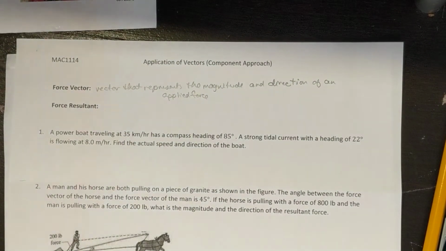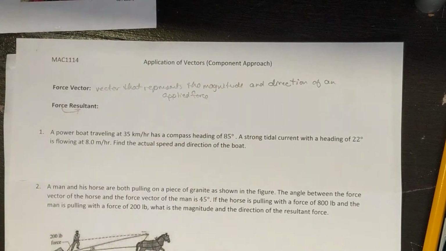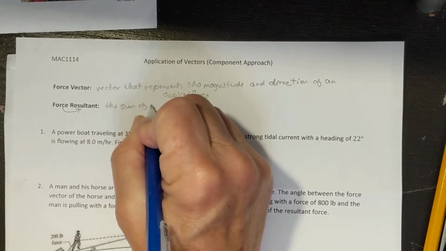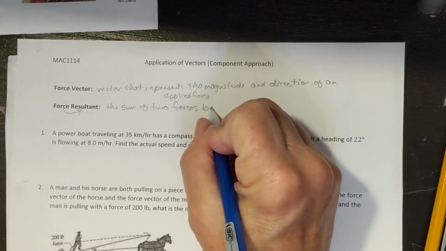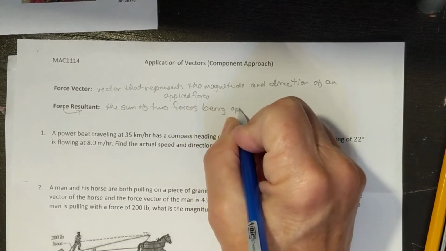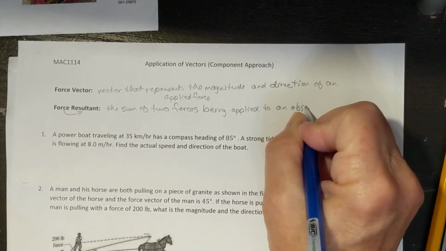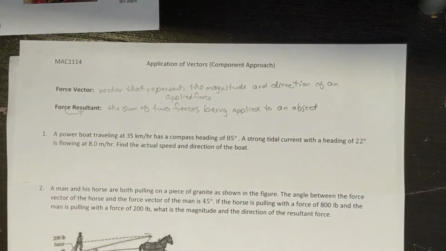Okay, and then a resultant force, or a force, I think I have these backwards. This should say resultant force. So maybe by the time I get this to you, it will be corrected on yours. It's the sum of two forces being applied to an object.